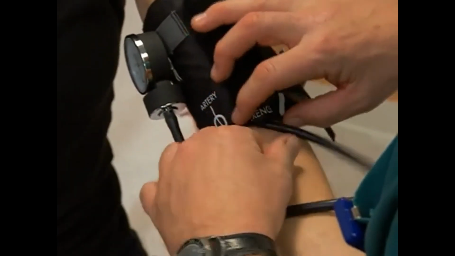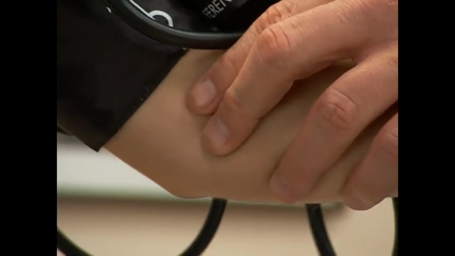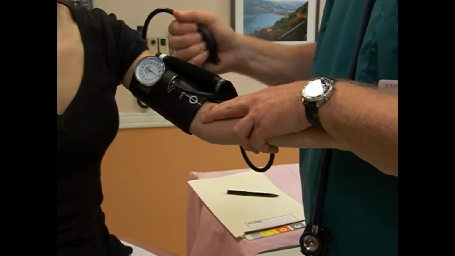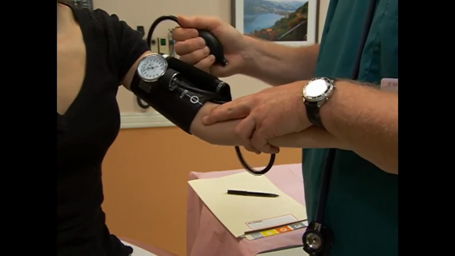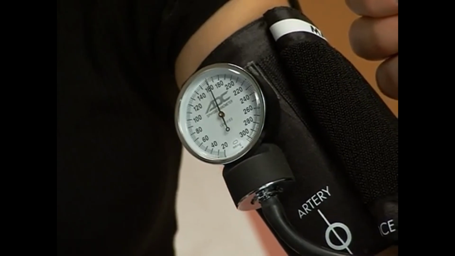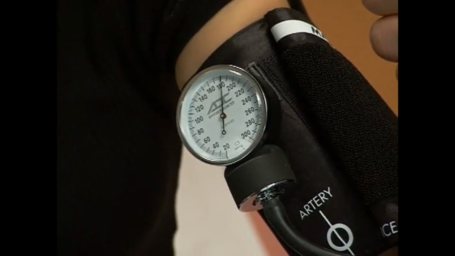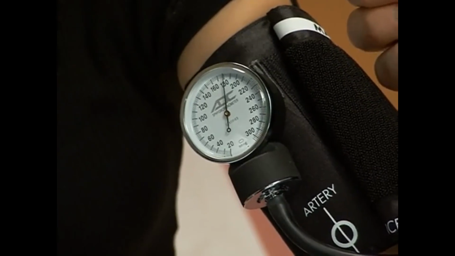diaphragm of the stethoscope. While palpating the brachial or radial artery, inflate the cuff by pumping the inflator bulb until the pulsation disappears. Immediately note the reading on the gauge. Then continue to inflate the cuff to 20 millimeters of mercury above the point where the pulsation disappeared.